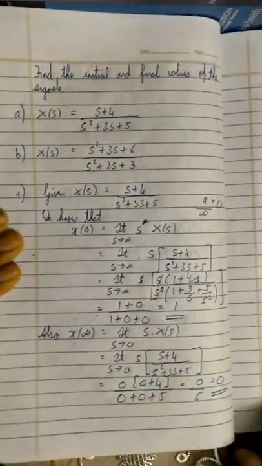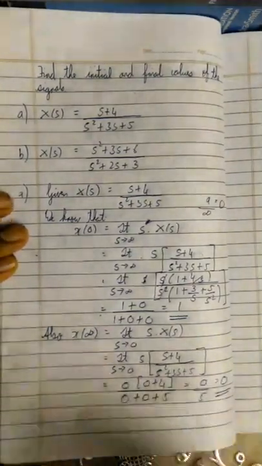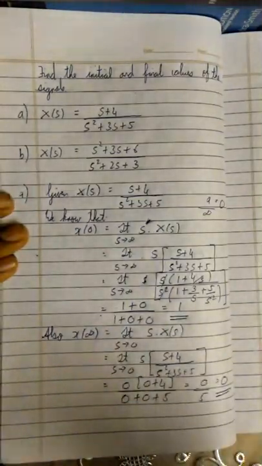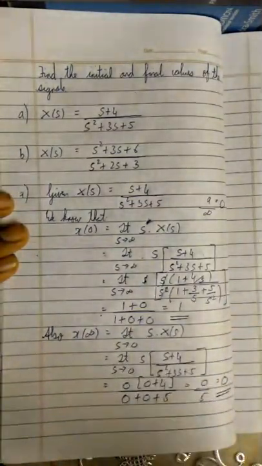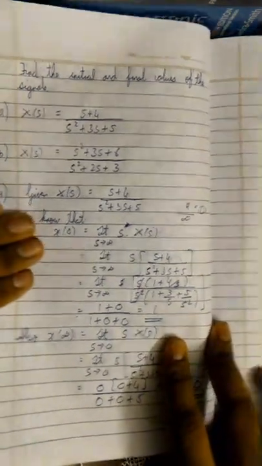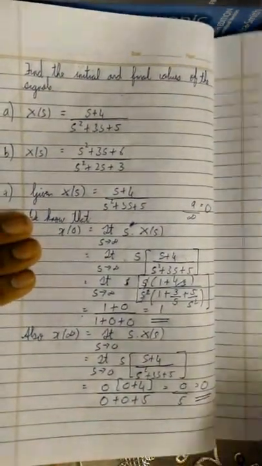Okay. So this is how we do the problem. We'll see if there's any possibility of not getting infinity or 0, or if you are able to get a proper value. Okay. Let's do the next question.